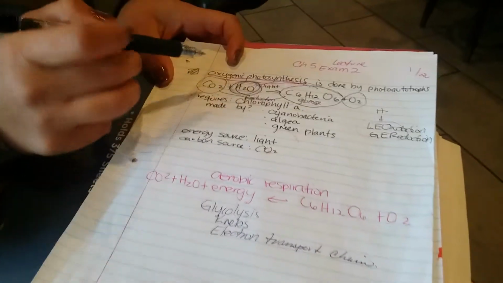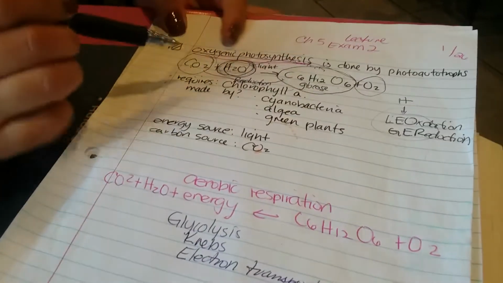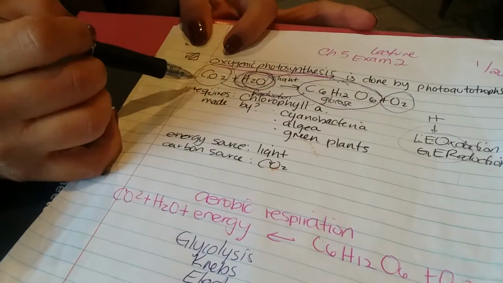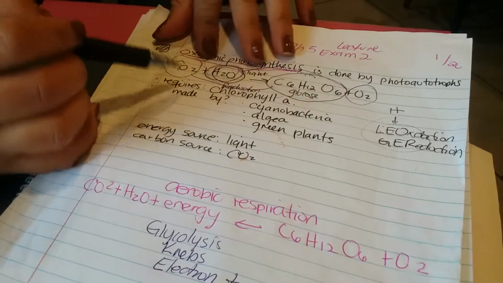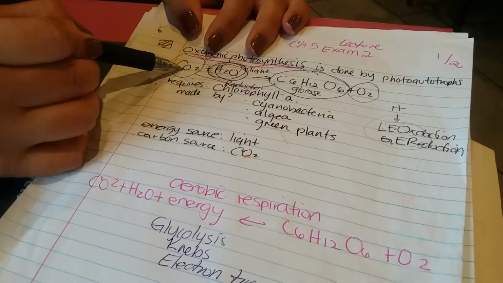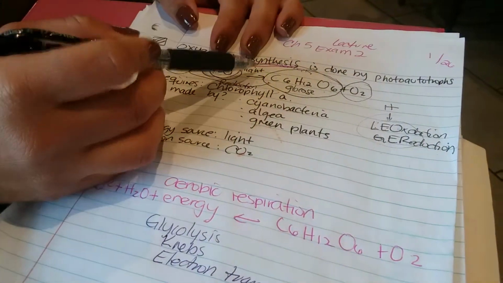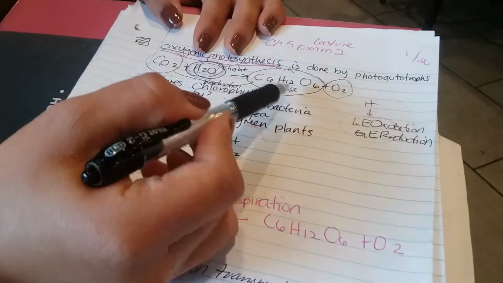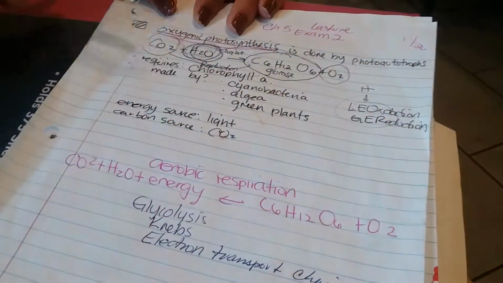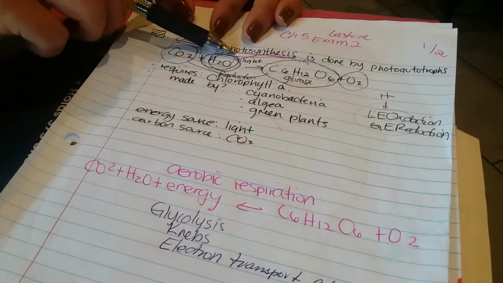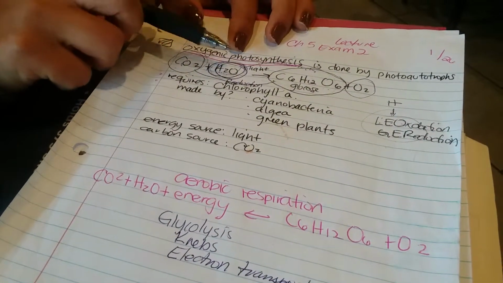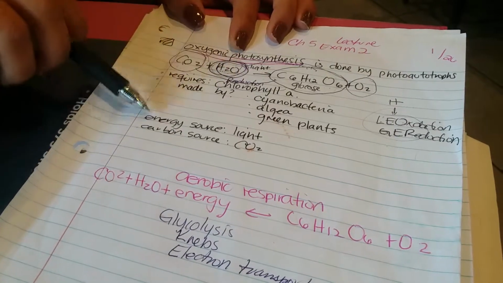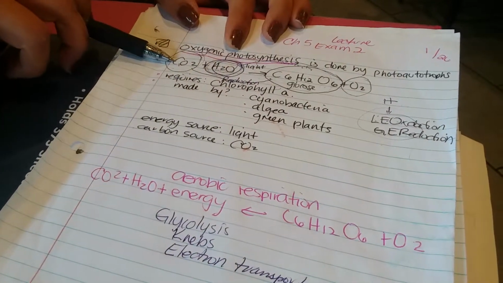Okay, with oxygenic photosynthesis, we know that we're going to be using oxygen because this is going to be the whole redox reaction. It's going to be carbon dioxide plus water, in the presence of light, and we're going to get glucose and oxygen. When you're talking about oxygenic photosynthesis, you're talking about plants because they get their energy from light, and they get their carbon energy from carbon dioxide.